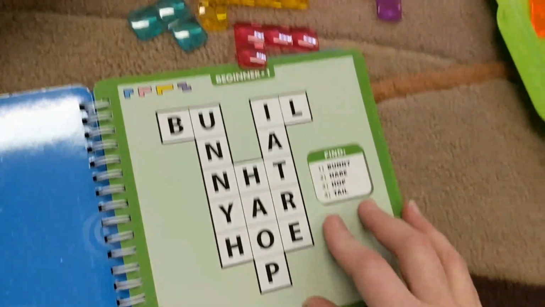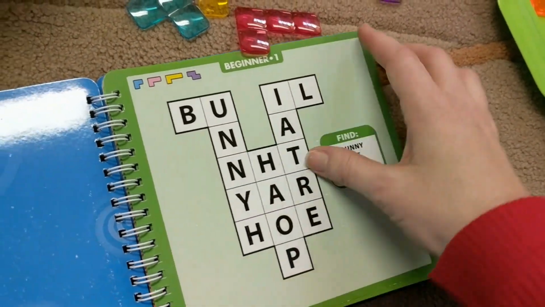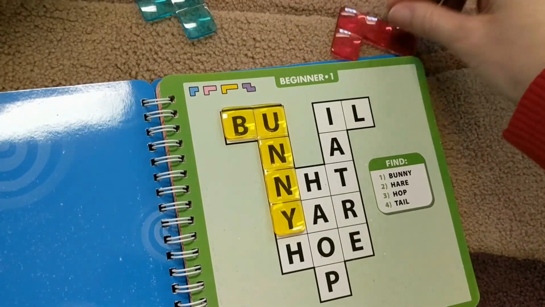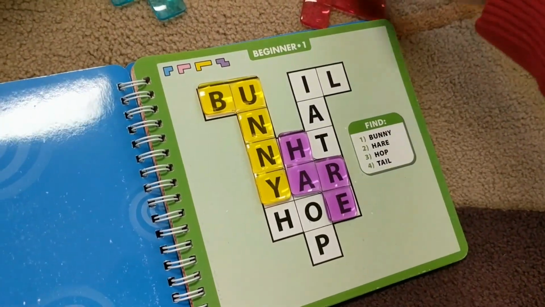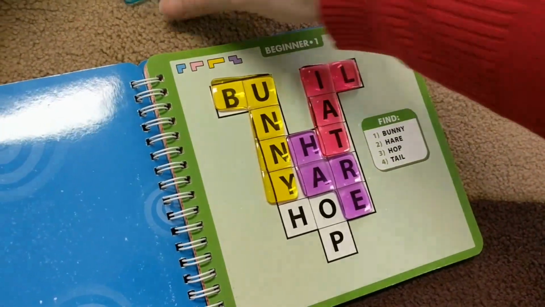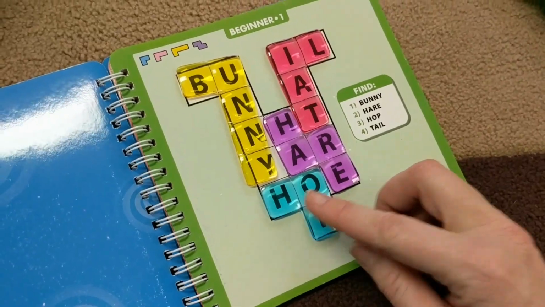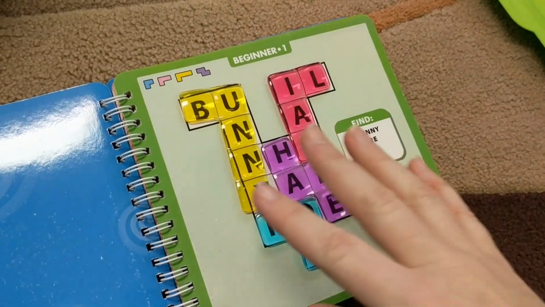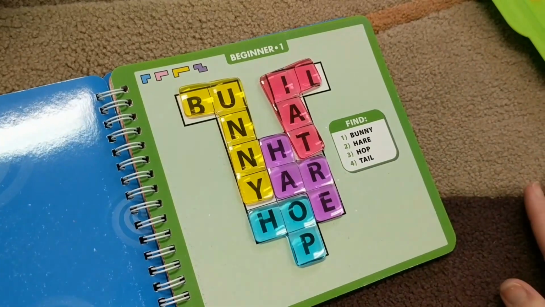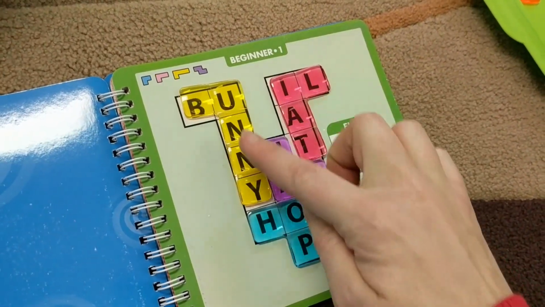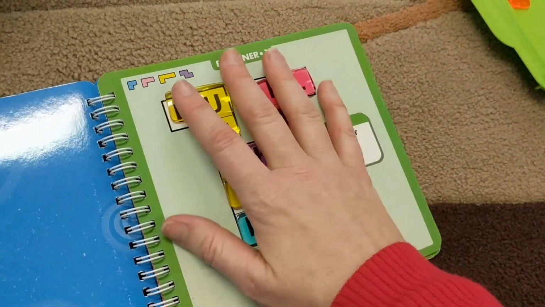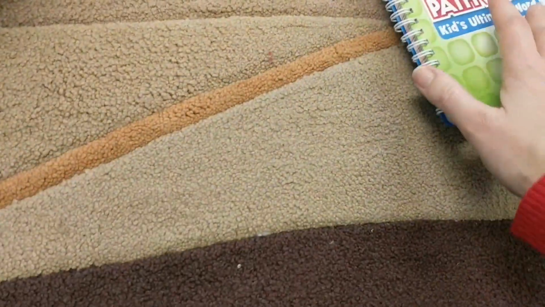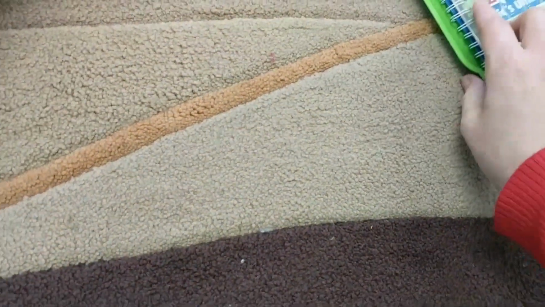So I can see bunny is there, I can see hare is there, tail is here, and I can see hop there. So again, your lower kids might just find it. Your middle kids might copy the words down, or copy the words using the colours that are on the tiles, or maybe even put it into a sentence just to differentiate for some of those kids. Because my kids have used this that many times, I don't even have an instruction chart to go with that. They know what to do.